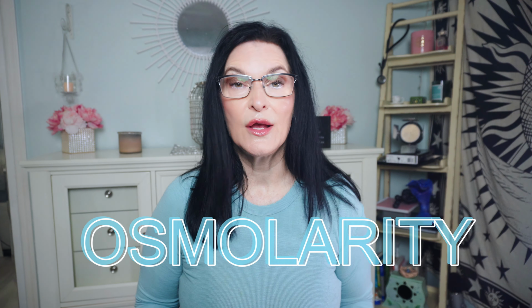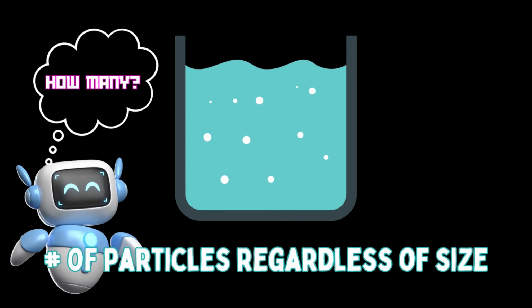Next is osmolarity, which is a measure of the concentration of particles per unit volume of solution. And a unit volume can be a liter, it can be a fluid ounce, or it can be a quart. It refers to the total number of osmotically active particles in a solution, regardless of their size. So the fluid dynamic that comes into play here is osmosis. And this is a natural process, and this states that fluid always moves from an area of lower concentration to an area of higher concentration. And this happens passively, so there's no force applied here.